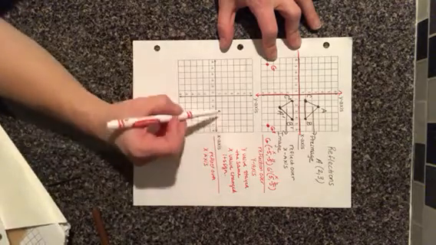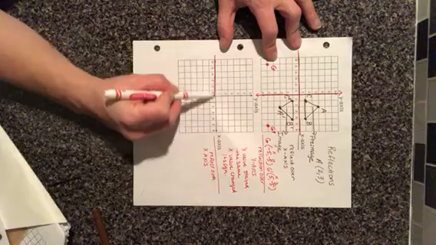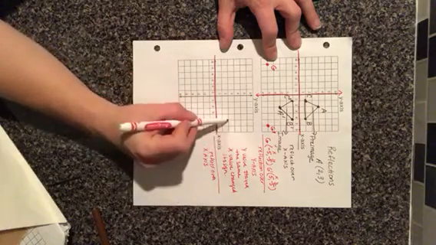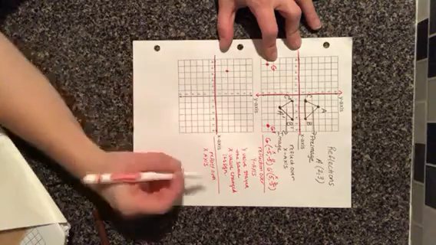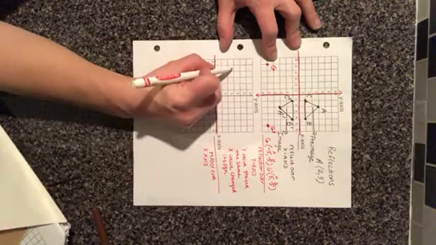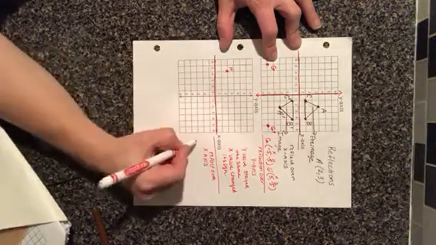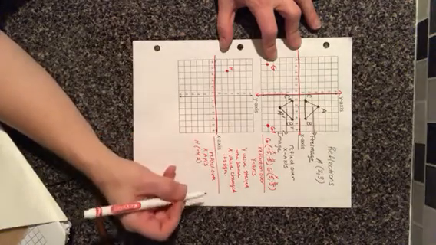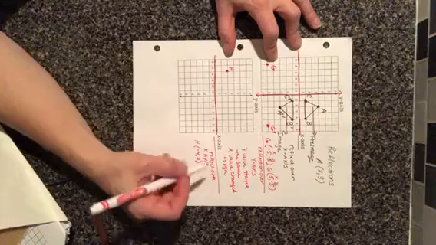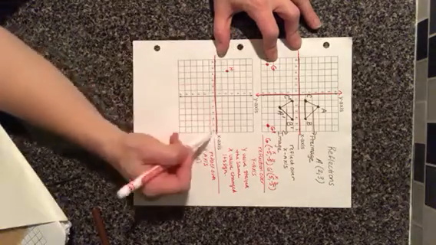What happens? So again, this is the x-axis, and I'm going to take this point right here, which is going to be -4, 2. So let's try that point, and we'll call that H. So point H is going to be -4, 2. And we're going to reflect that again over the x-axis.